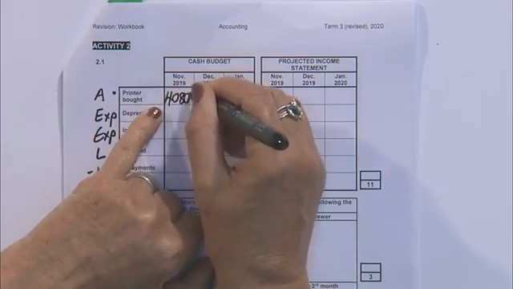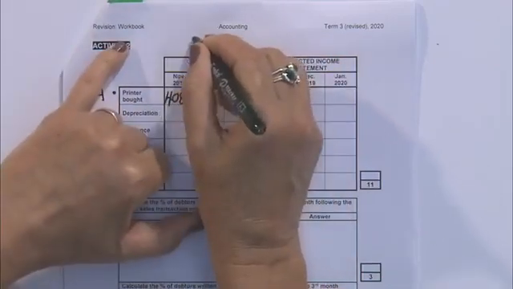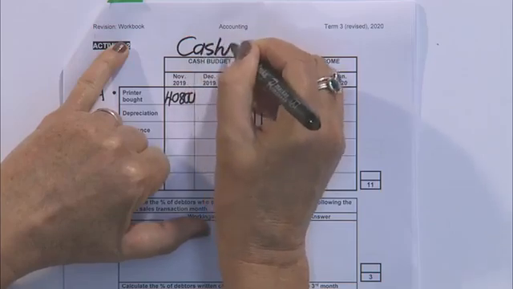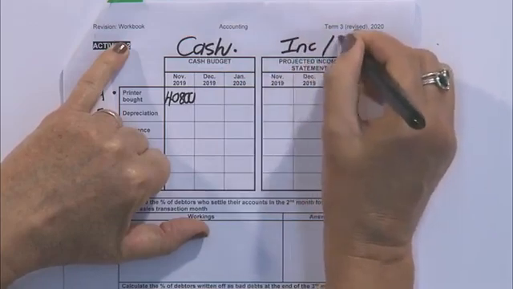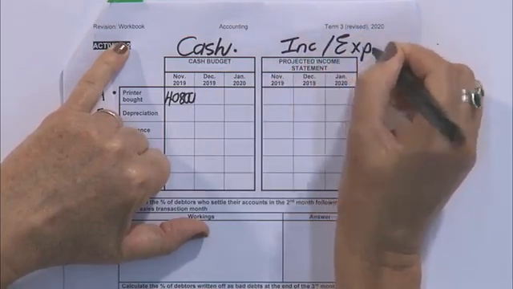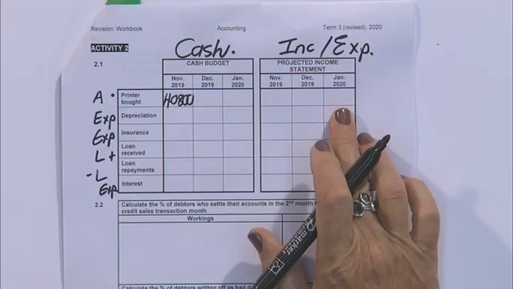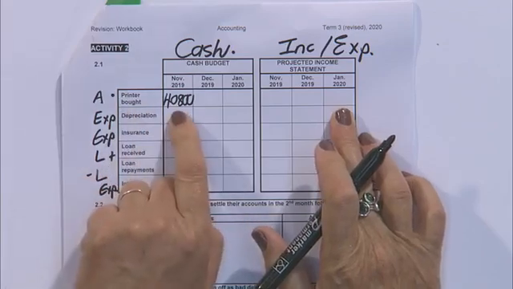I'm just writing this quickly. This is cash, and this is income and expenses only, because it's a projected income statement on the right. So a printer bought for cash, that's it.